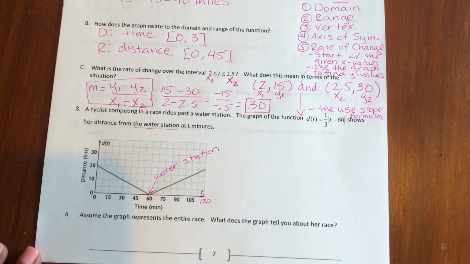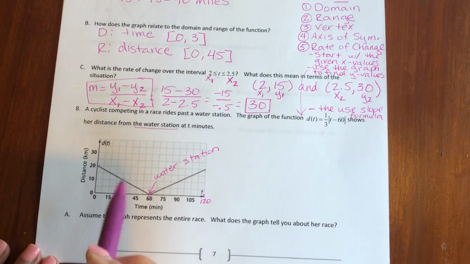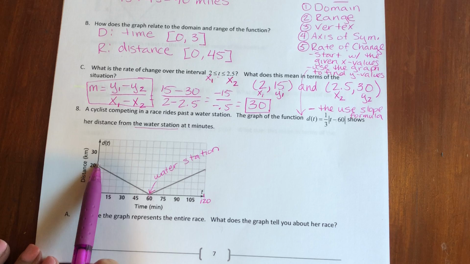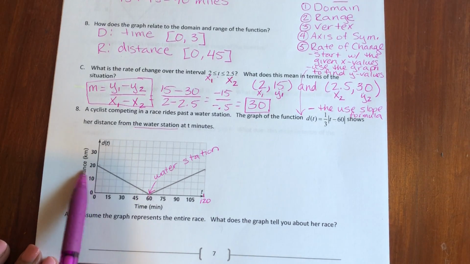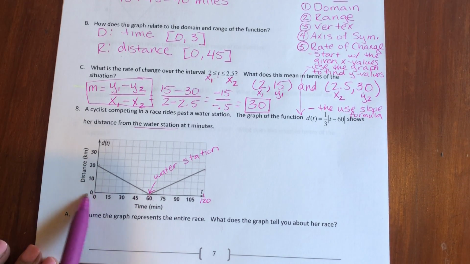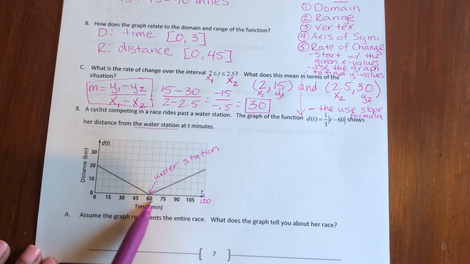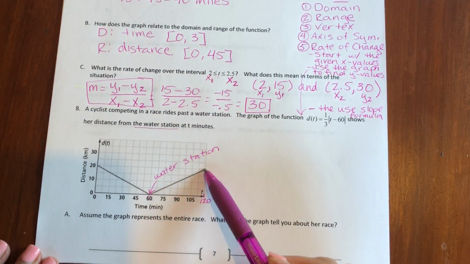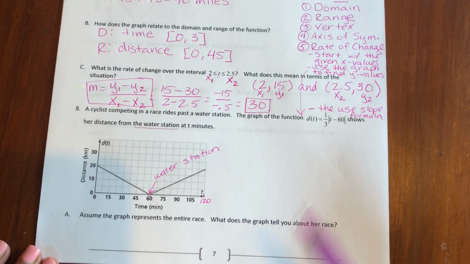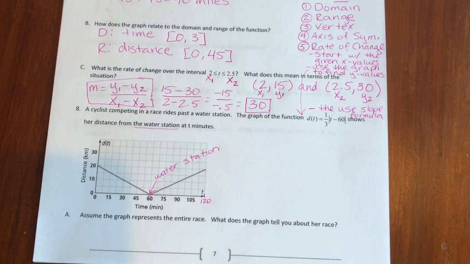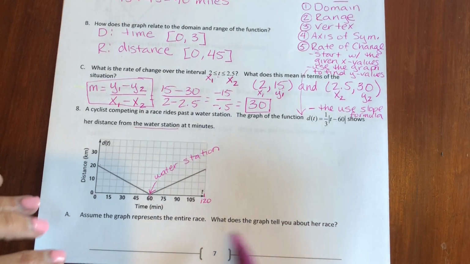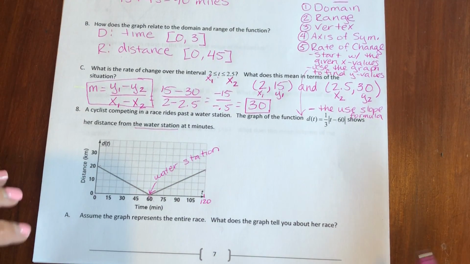And then I can see the distance of the race. So from here to here, that's 20 kilometers. So it takes her 20 kilometers to get to the water station, and then another 20 kilometers to finish the race. So let's just put that all together as a neat sentence. What do we know about this race?